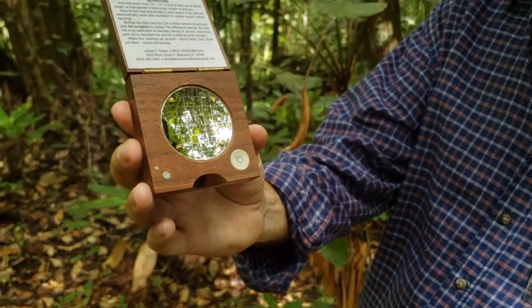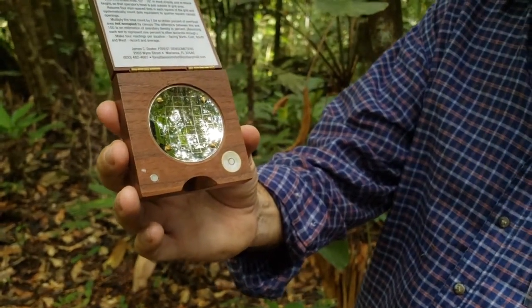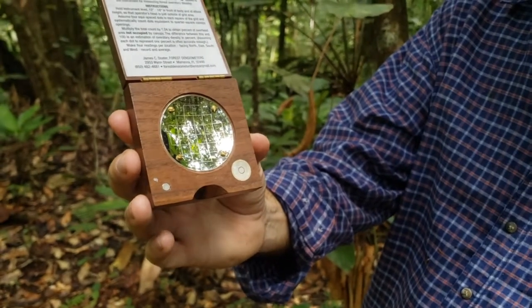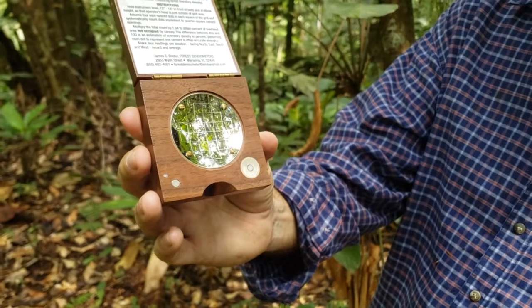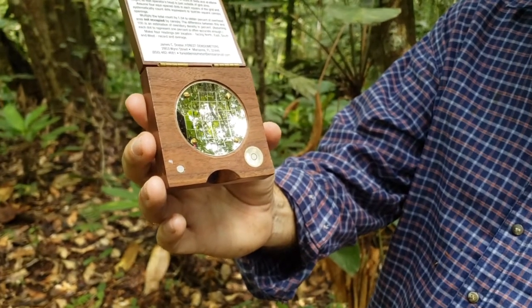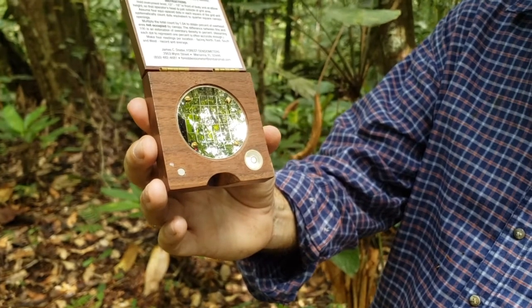We can imagine each one of those squares has 4 points in it, in each quarter of those squares, and we'll count the number of points which show bare sky.